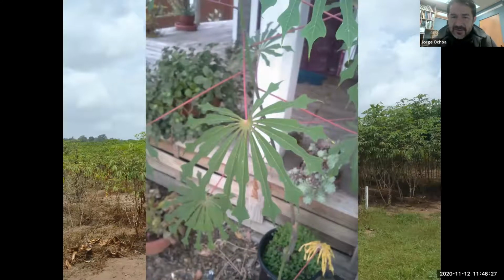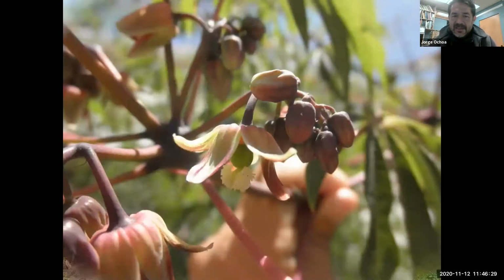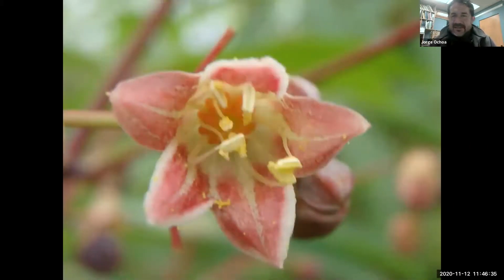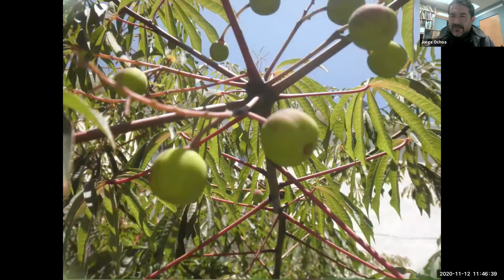So here's just some of the leaves. There are several species, and here are the female flowers for this individual, and here are the male flowers with the stamens, and here are some of the fruits.